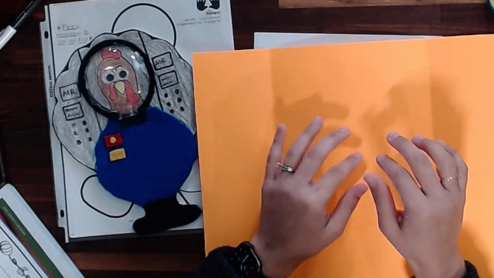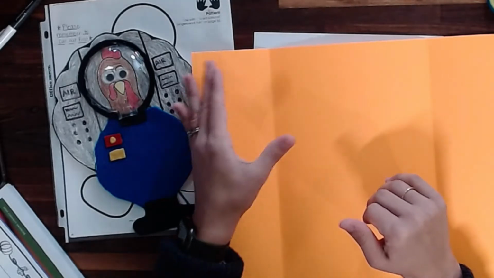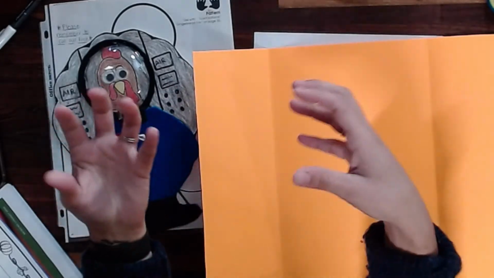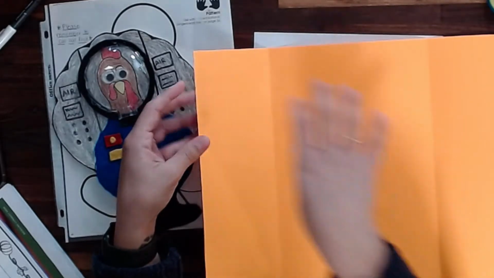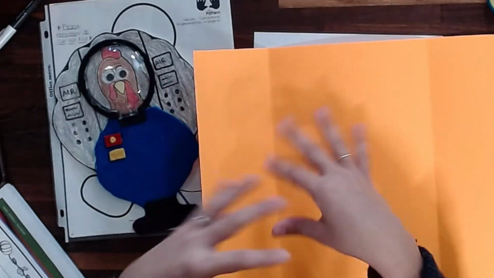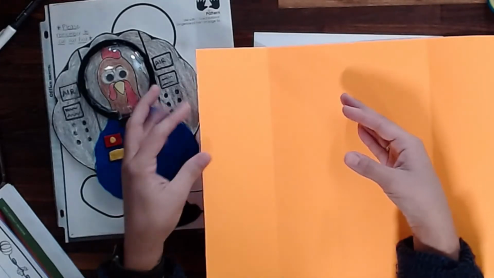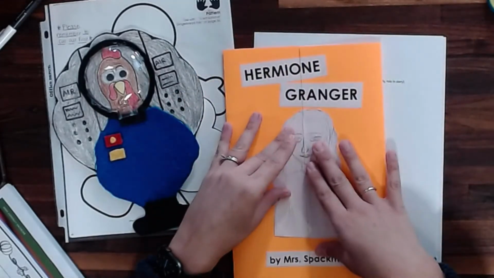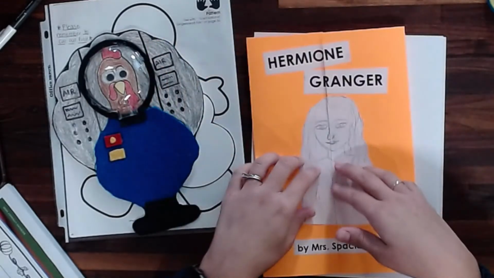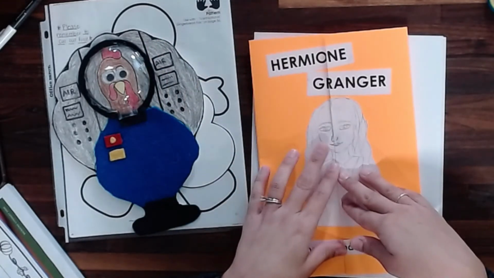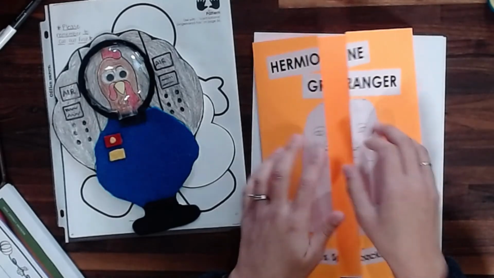Now, what's really fun is that you can have them do basic, just they can type it up and print it out and cut it and paste it onto their foldable, or you can have them go above and beyond and show them different types of foldables, and it would be like a foldable within a foldable within a foldable. It's like an Inception joke there.